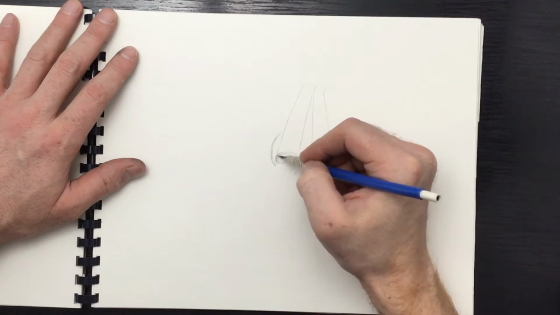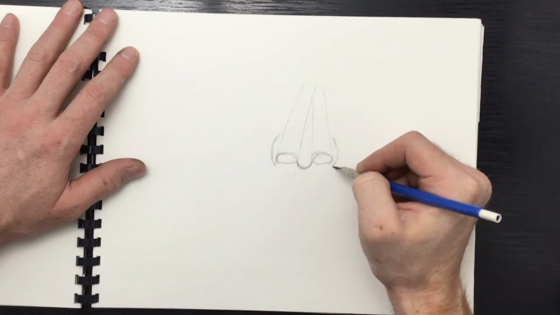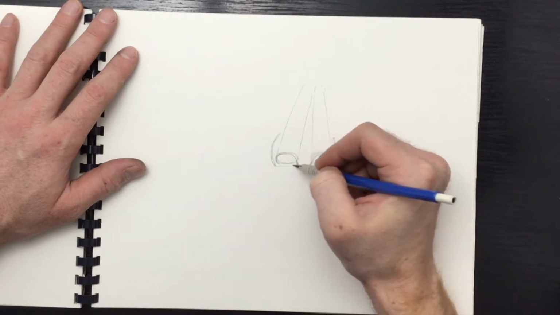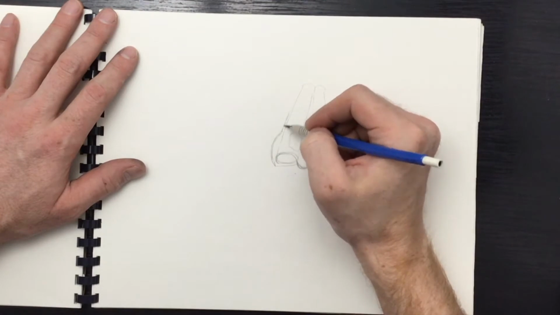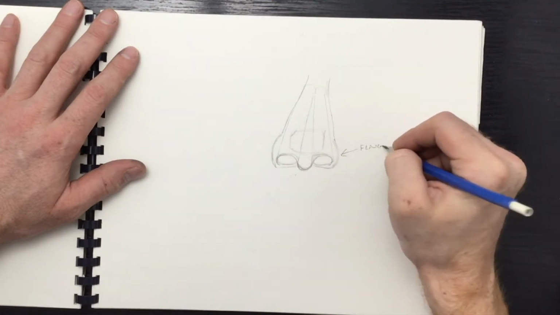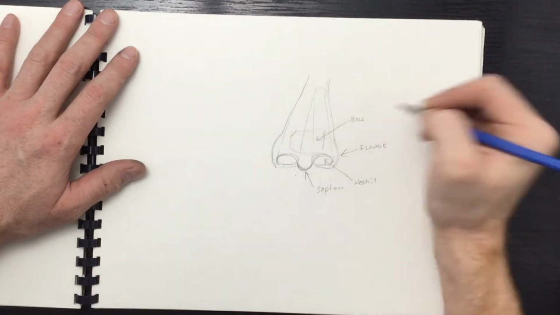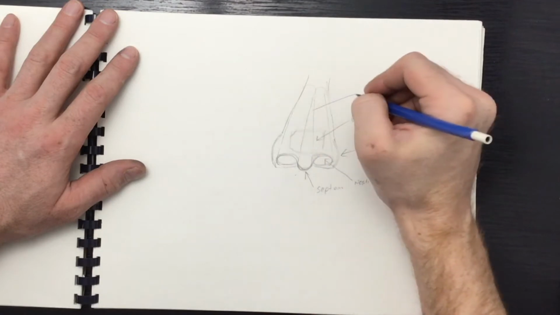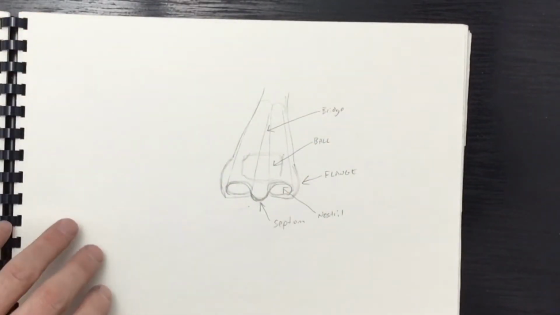From here, it wraps up and down, goes up and over, and those flanges kind of wrap up and over. We have the ball of the nose kind of on the front, and then we have the bridge of the nose that goes on up. So all in all, we have the flange of the nose, we have the septum of the nose, we have the nostrils, we have the ball of the nose, and last we have the bridge. Put all these together and you get a nose, and now you know something.